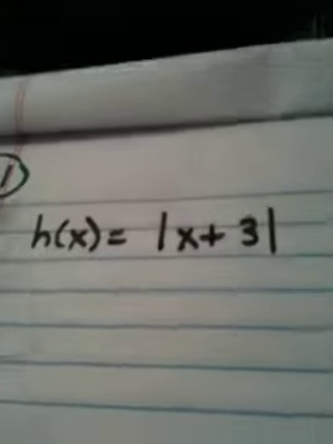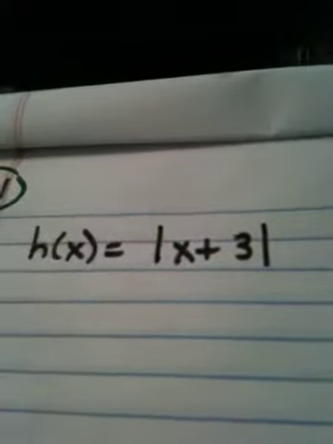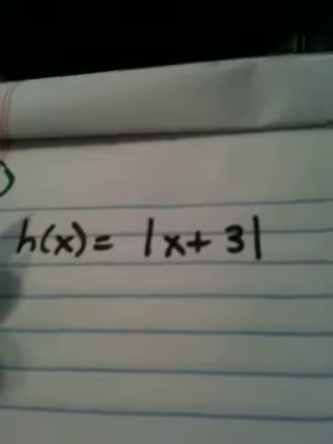Just pick a random positive number. Put it in here, add 3, and take its absolute value, and do you get an answer? Sure. Now take 0. If you put in a 0, you have 3 in here, absolute value of 3 is 3, so you get an answer. Now take any negative real number you want to. Put it in here, add 3, take its absolute value, and you get an answer. So anything we put in, we came out with a valid answer.